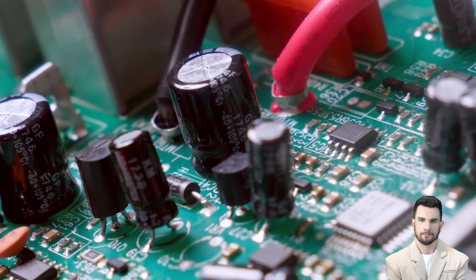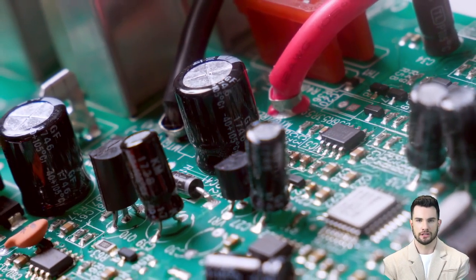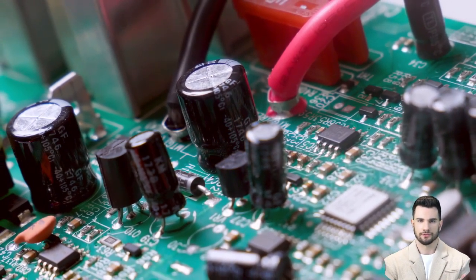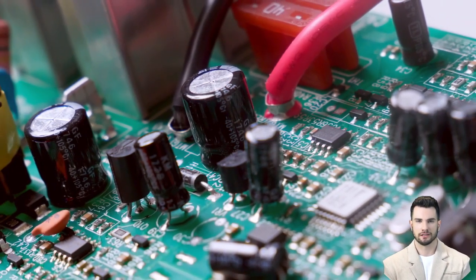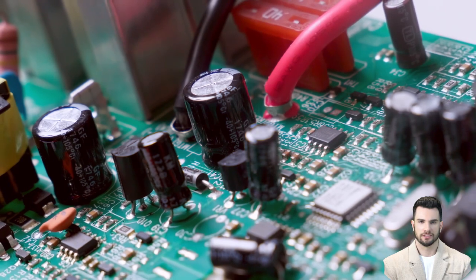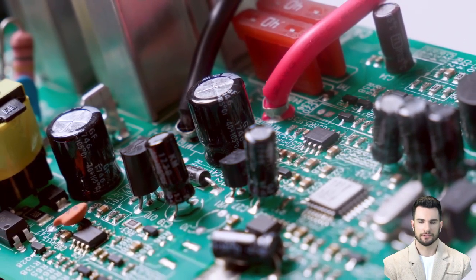Exploring series and parallel circuits. Let's embark on a deeper exploration of electrical circuits by examining two fundamental configurations, series and parallel circuits. In a series circuit, components are linked end to end, forging a singular pathway for the current to navigate.